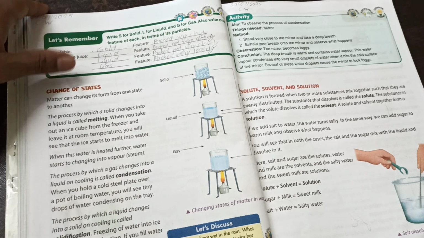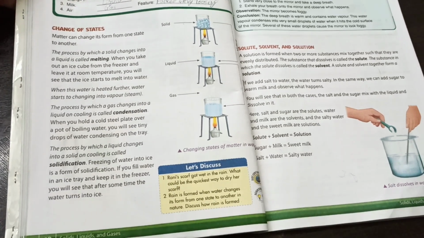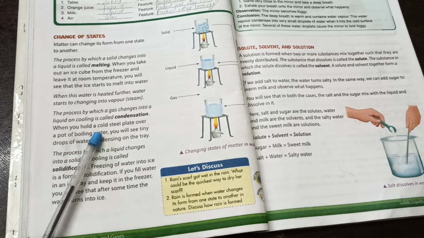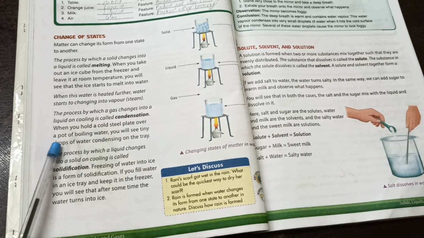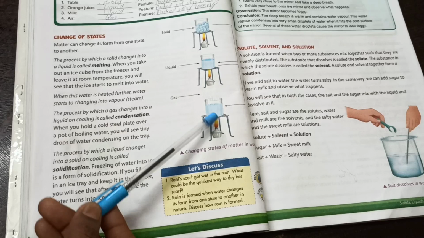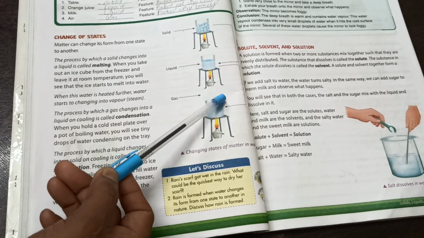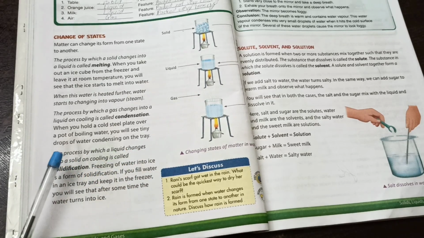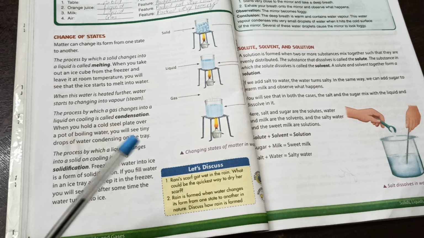We already learned this in a previous class. When you hold a cold steel plate over a pot of boiling water, you will see tiny drops of water condensing on the tray.